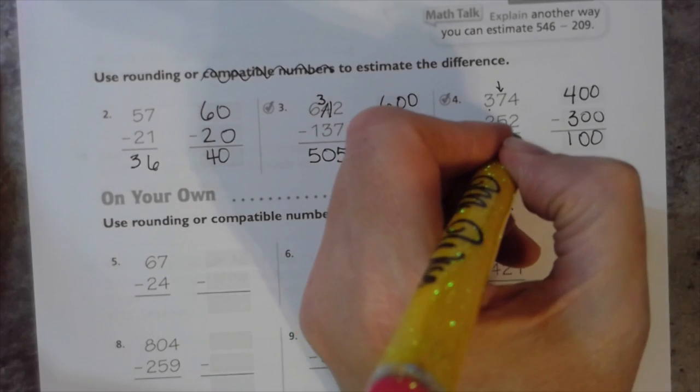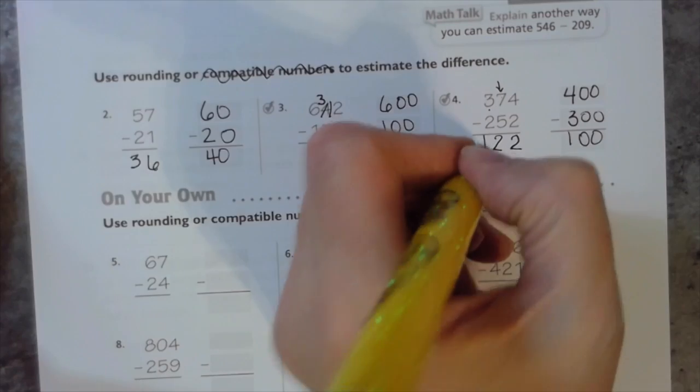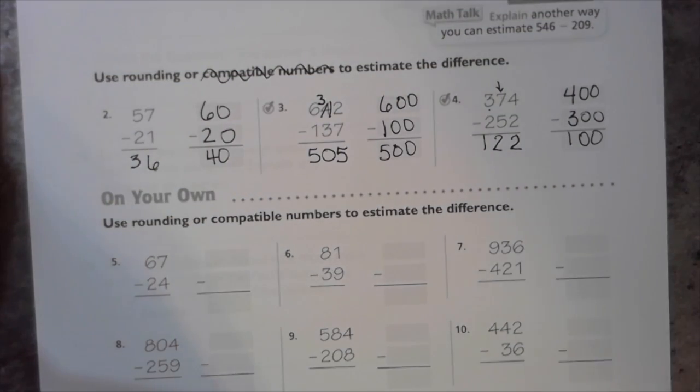4 minus 2 is 2. 7 minus 5 is 2. 3 minus 2 is 1. Okay, that's not bad, right?